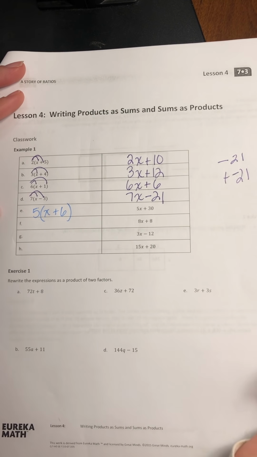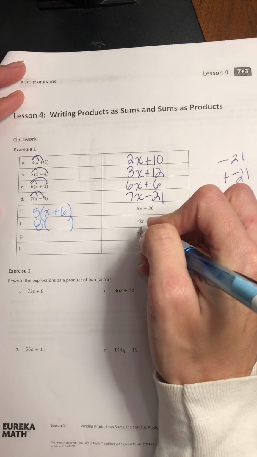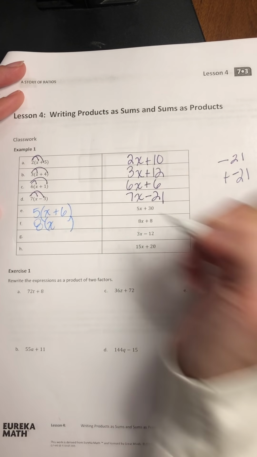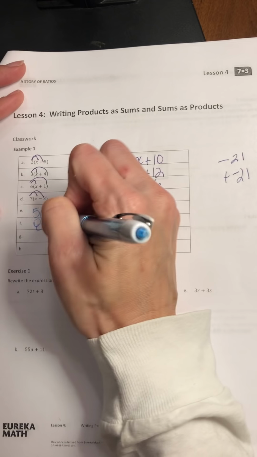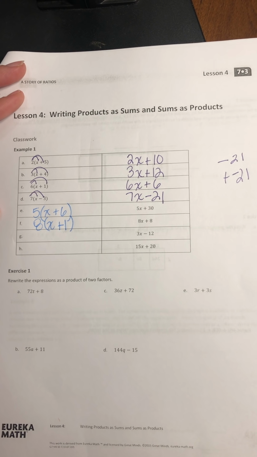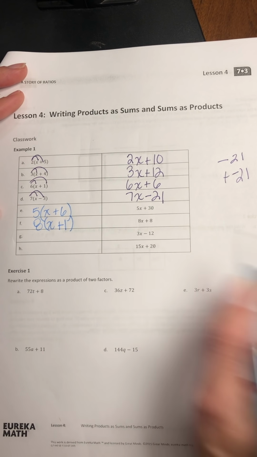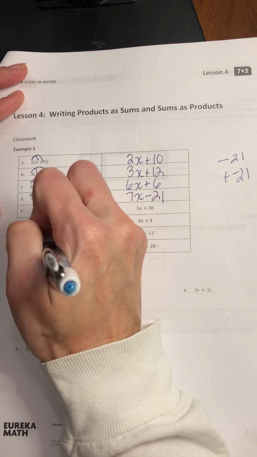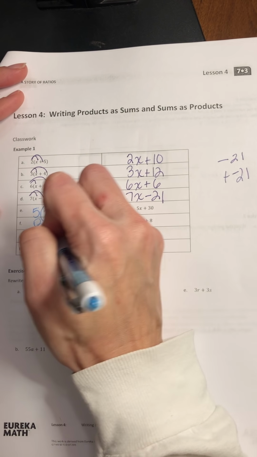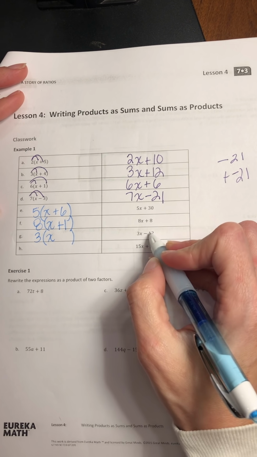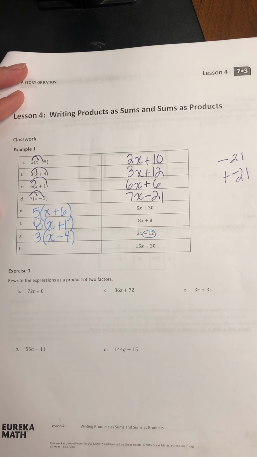Now let's do the same thing here. What does 8x plus 8 have in common? They both have 8 in common. 8 times what gives me 8x? 8 times x gives me 8x. And 8 times what gives me 8? 1. So I write plus 1. 3x minus 12. They both have a 3 in common. 3 times what gives me 3x? x. And 3 times what gives me -12? Well, that's -4.